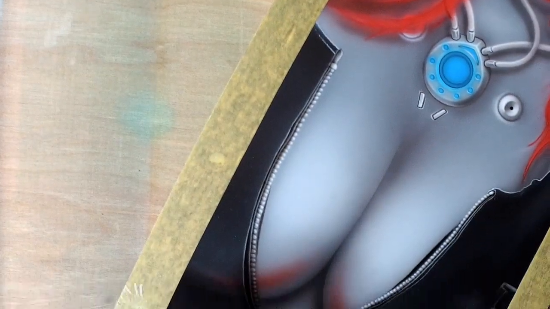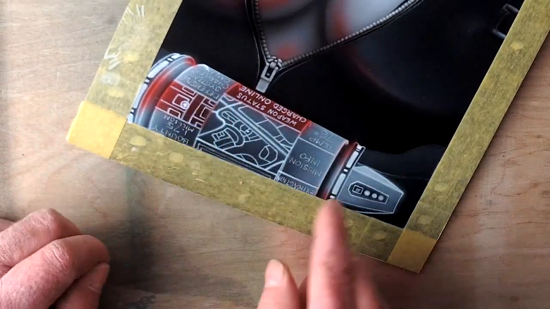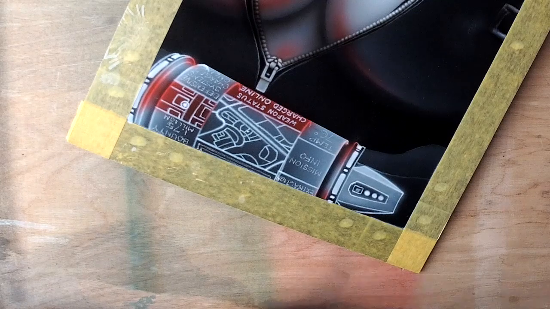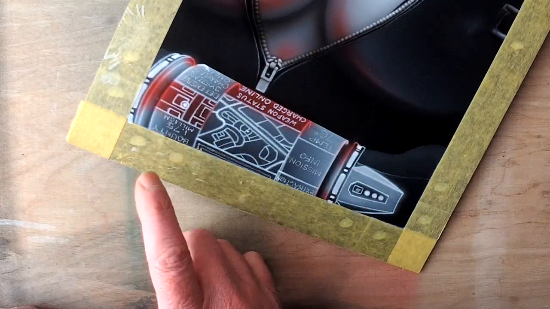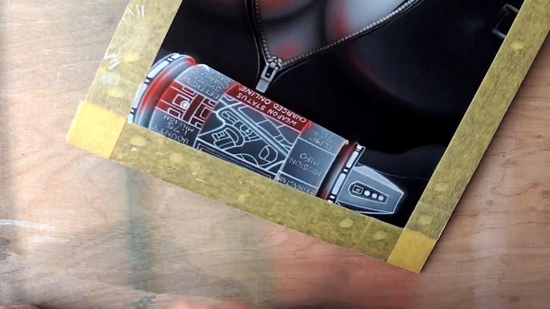Okay, so what I'm going to do is finish doing all of this lettering in here. Very tedious stuff. I'm pretty sure you guys don't necessarily want to see it. And once I get all that information in, then I'll do another part to the video to finish this piece up.